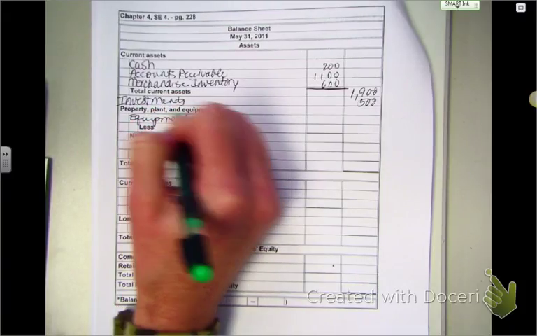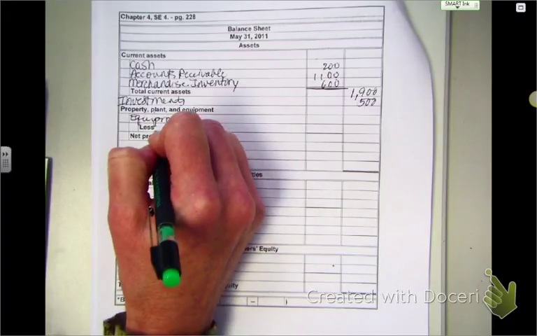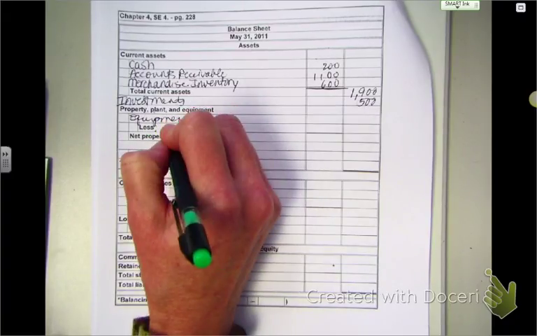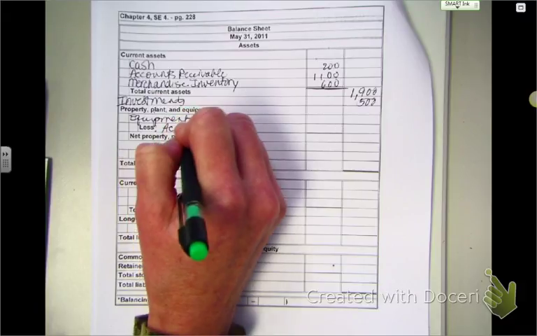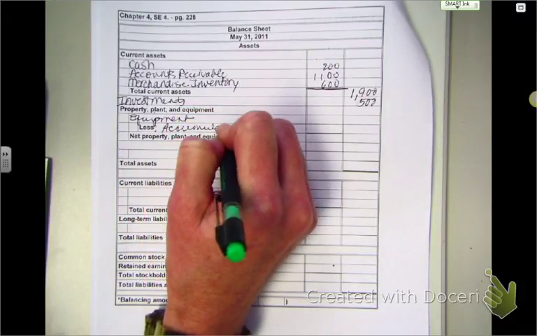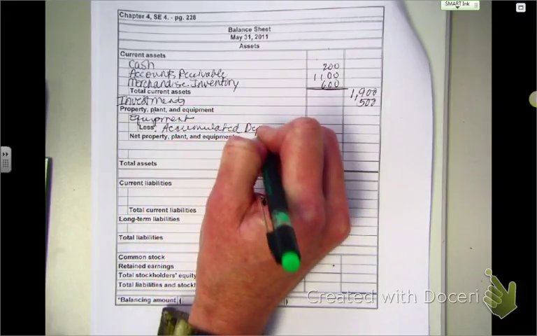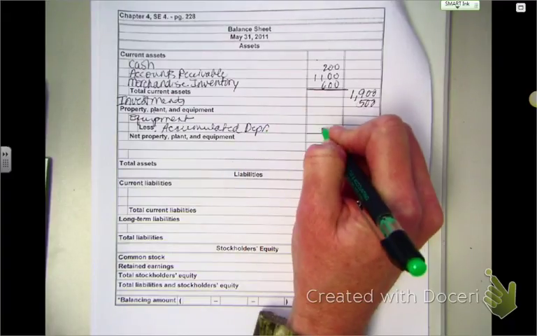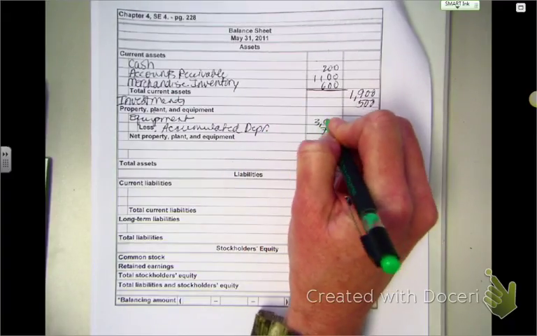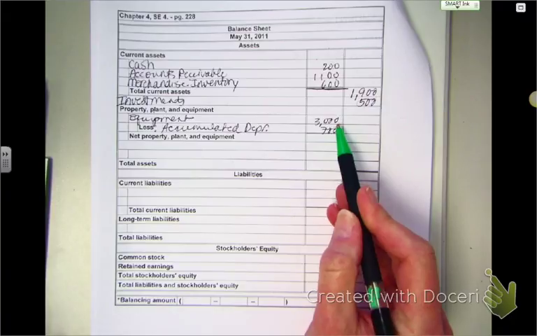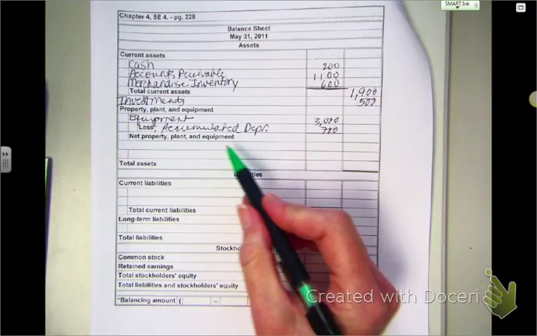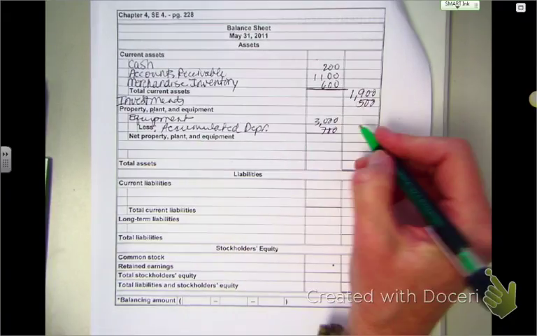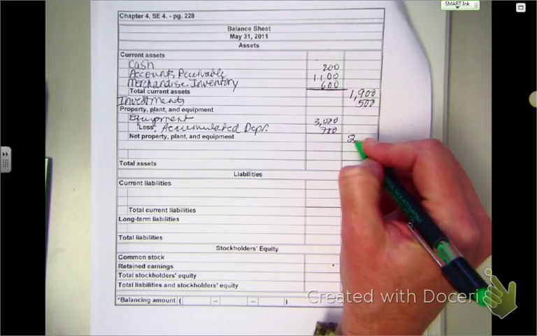Then under property, plant, and equipment, we have the category or account for equipment. And then we have accumulated depreciation associated with that equipment, less accumulated depreciation of $700 and $3,000 for our equipment. The net value of the property, plant, and equipment is $2,300, and we're going to put that over here in that totals column.